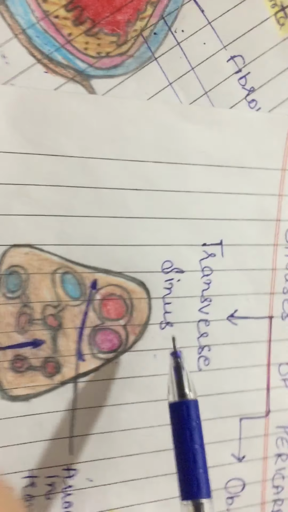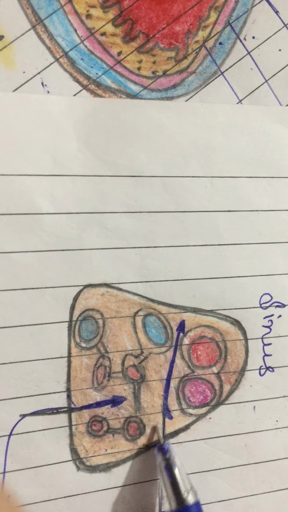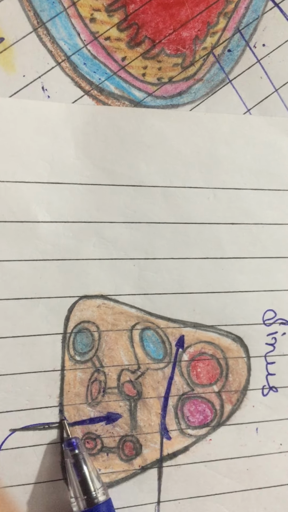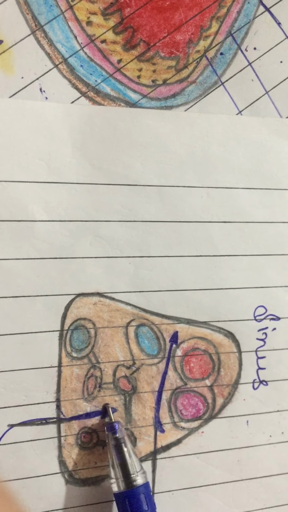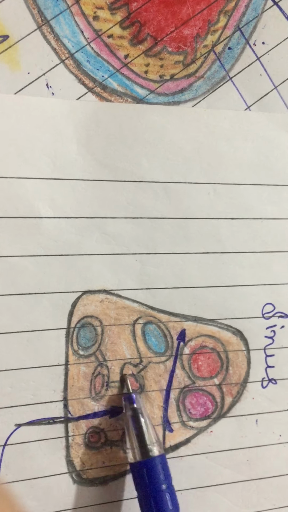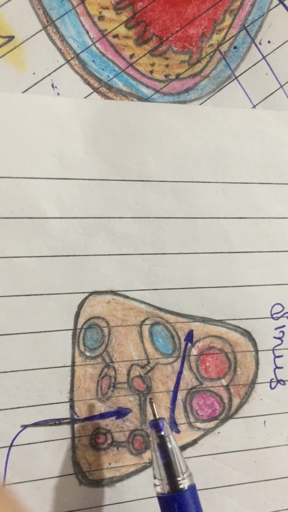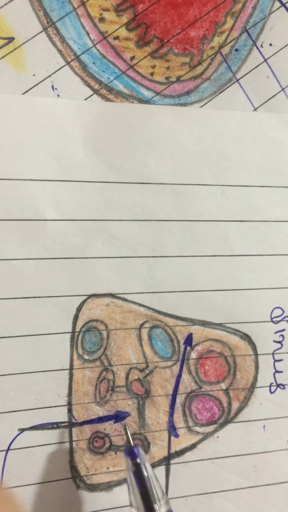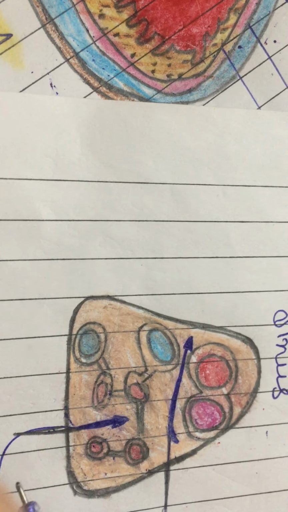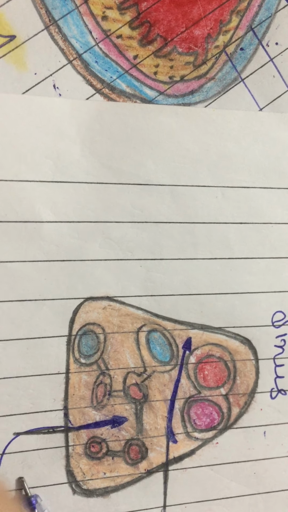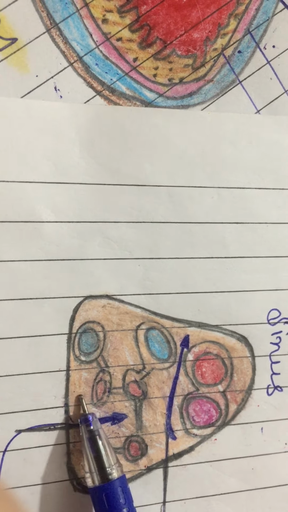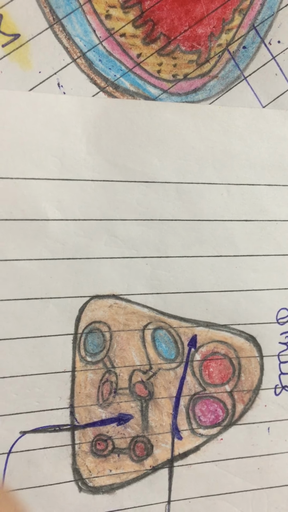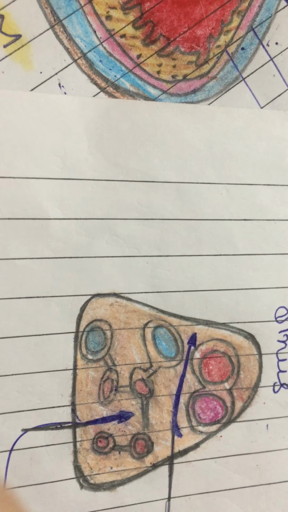So let's revise. The transverse sinus is the potential space between the arterial and venous end, and the oblique sinus is the potential space behind the left atrium. It means anteriorly we have the left atrium, not the right atrium, this is the left atrium. Posteriorly we have the parietal layer of the fibrous pericardium. On the right side we have the right pulmonary veins, on the left side we have the left pulmonary veins, right?